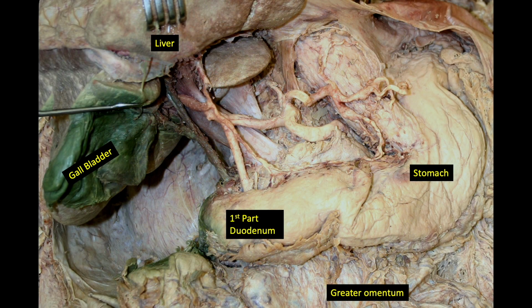We now need to trace the arteries that arise from the gastroduodenal artery, one of the terminal branches of the common hepatic. Look at where the artery goes, posterior to the first part of the duodenum. File this bit of wisdom away. Peptic ulcers are most frequently found in the posterior wall of the first part of the duodenum.